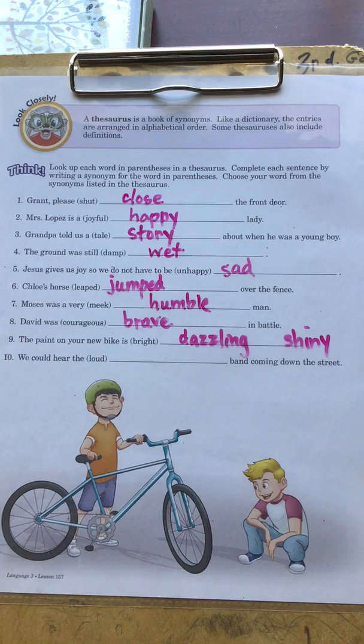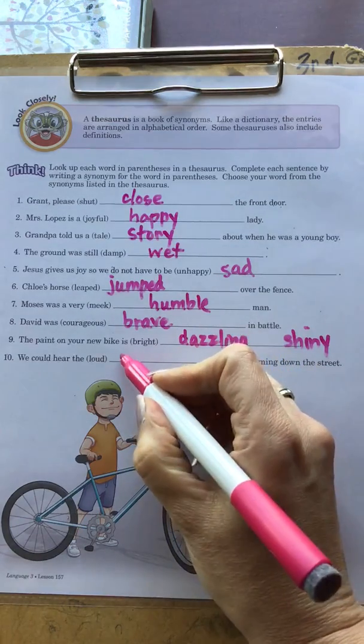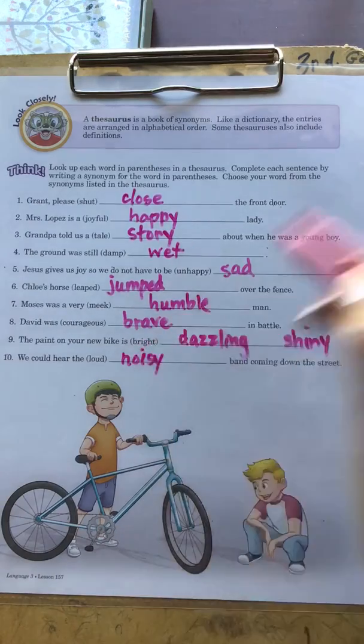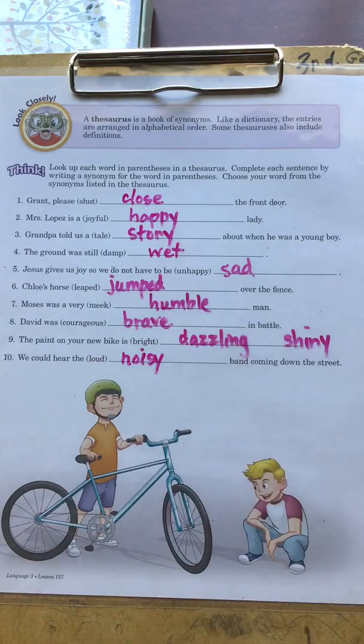It gets really boring. We could hear the loud band coming down the street. What's another word for loud, right? Oh, my house is noisy. It's loud here a lot. Noisy comes to mind, right? Maybe you could think of a different one there.